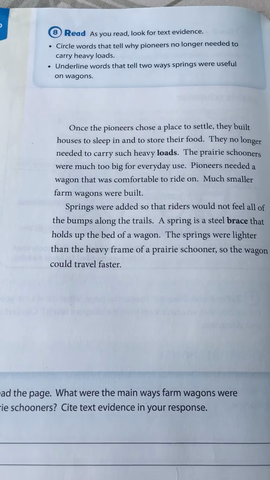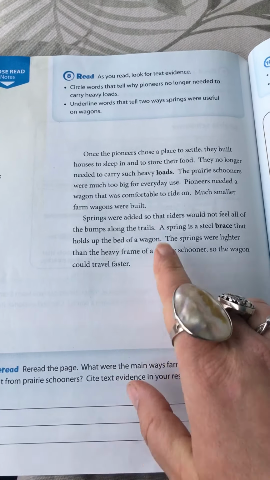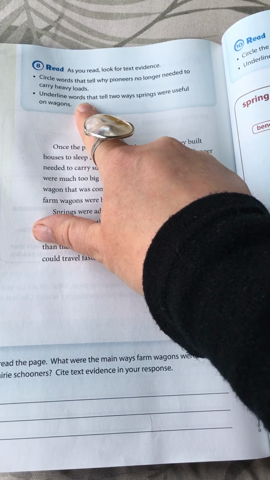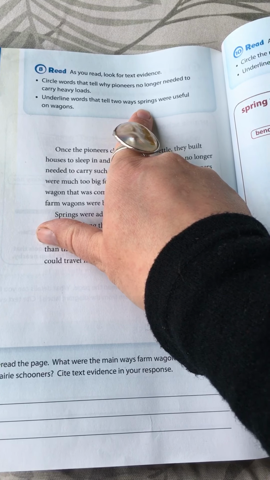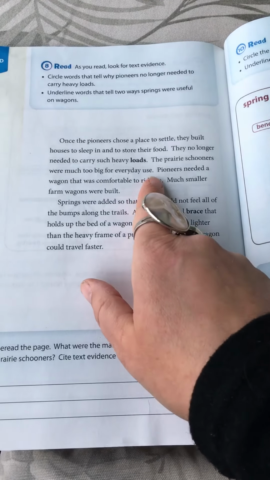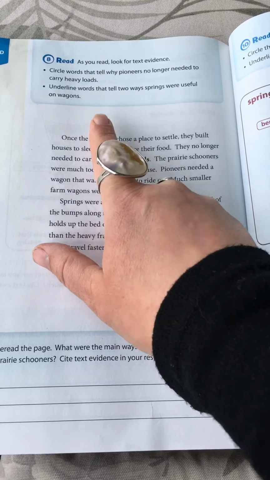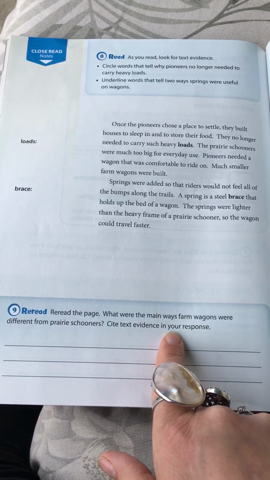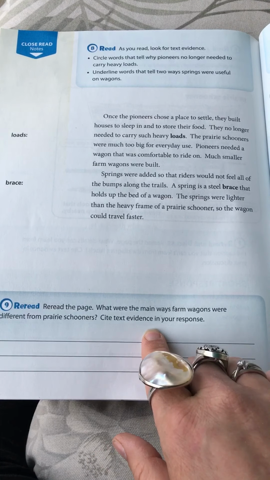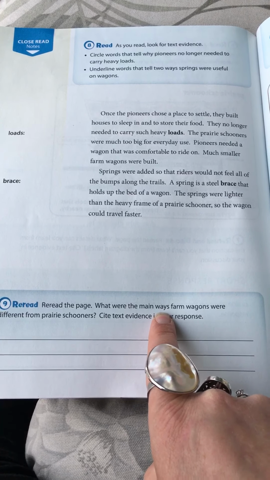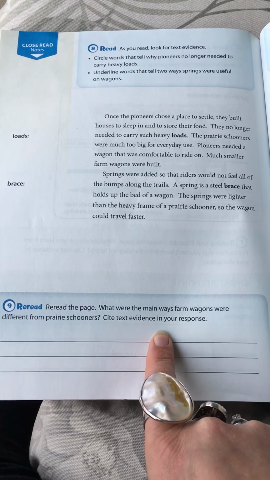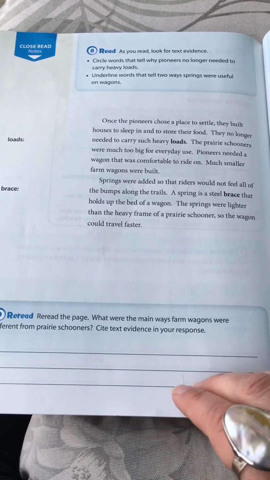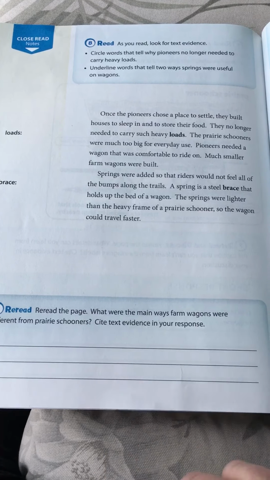Okay, when you get to part 8, you are going to circle words that tell why pioneers no longer needed to carry the heavy loads, and underline words that tell 2 ways springs were useful on wagons. Okay, so you're going to read the first paragraph for the first part, and the second paragraph will teach you about springs. What were the main ways farm wagons were different from prairie schooners? Okay, again, main ways. They're looking for more than one way. Cite evidence in your response. Okay, so tell me using your evidence how they were different from schooners.